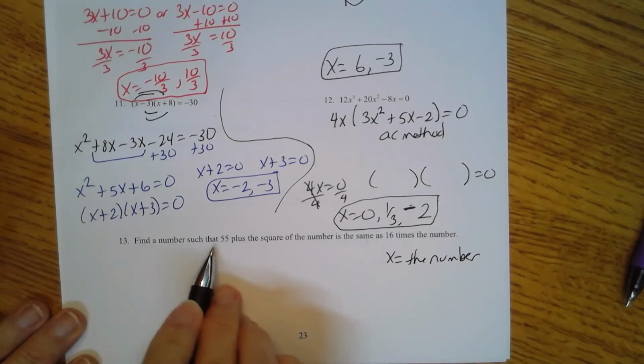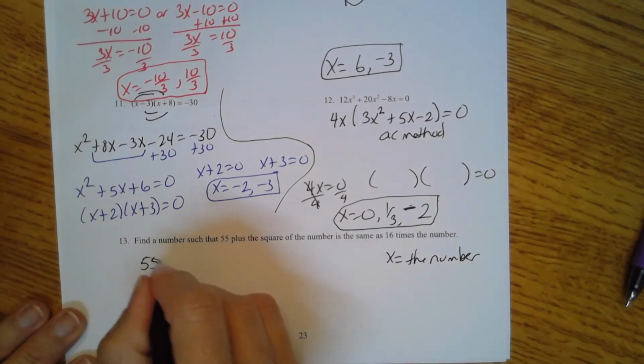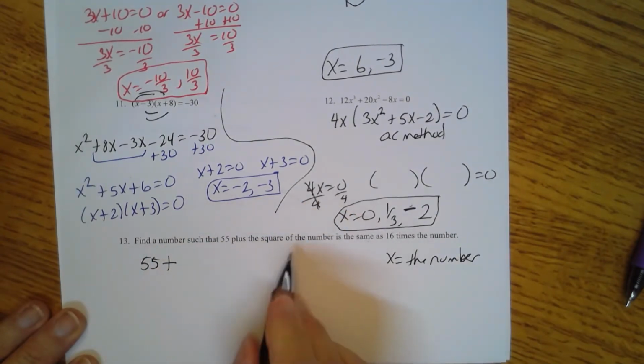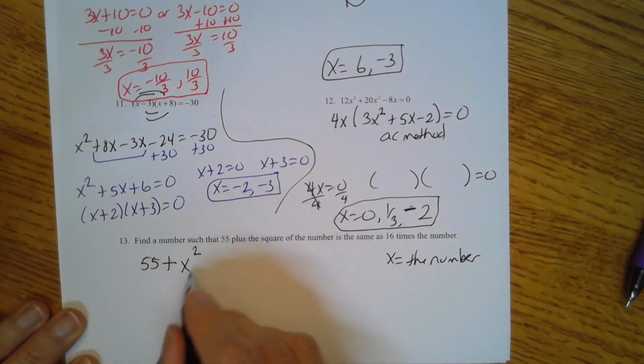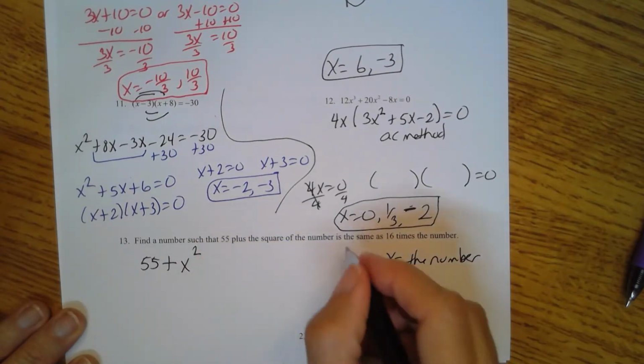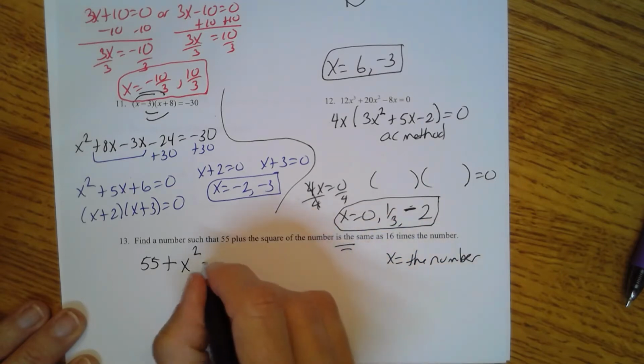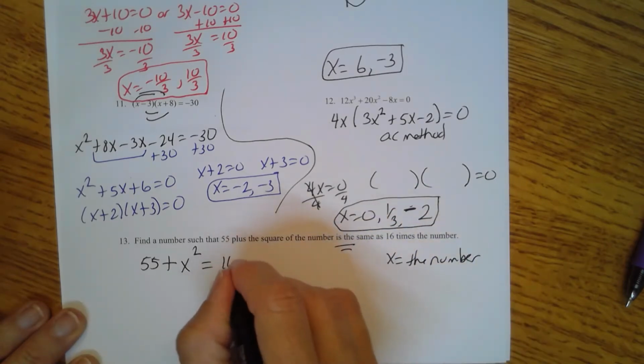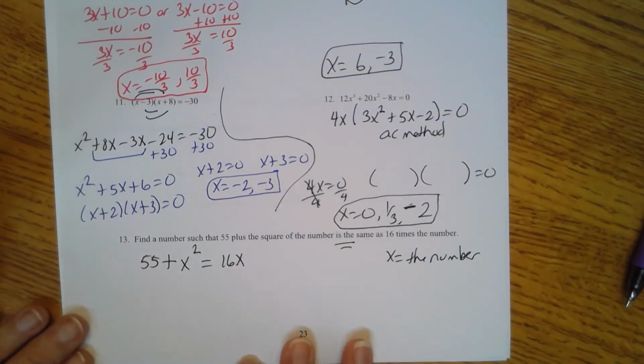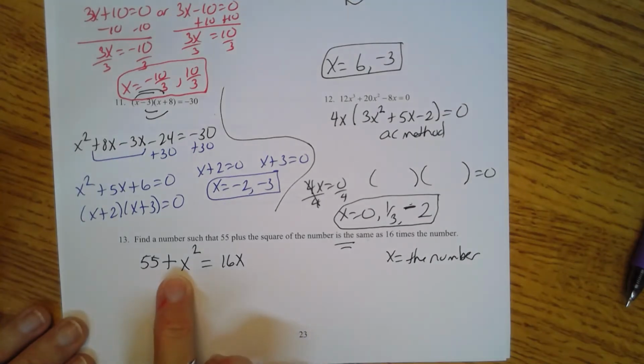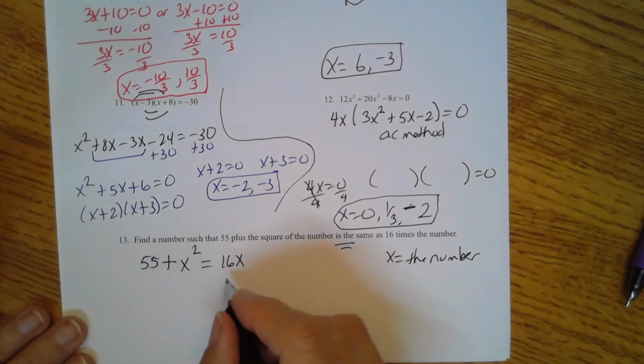So we want a number such that 55 plus the square of a number, not the square root, but the square. So we're going to square the number, we're going to have the equal sign, is 16 times the number. So 16x. Well, it is quadratic because we have an x squared. So if it's quadratic, we need to make it equal to 0.